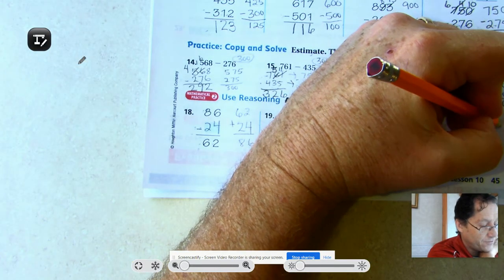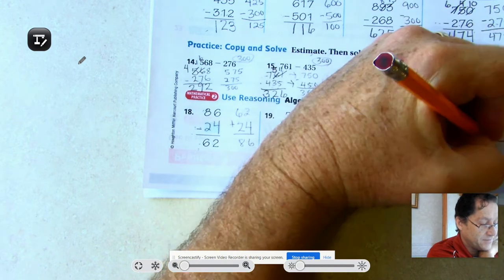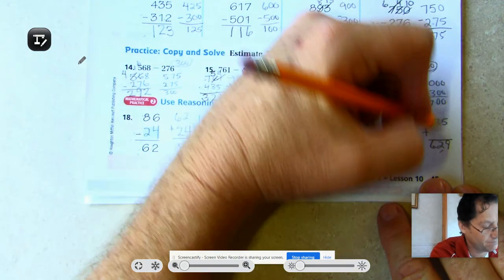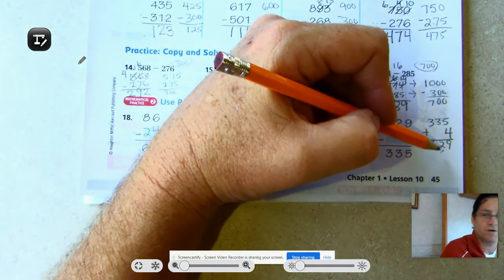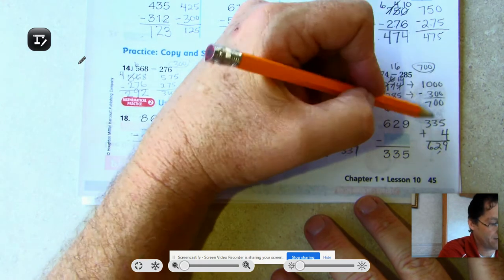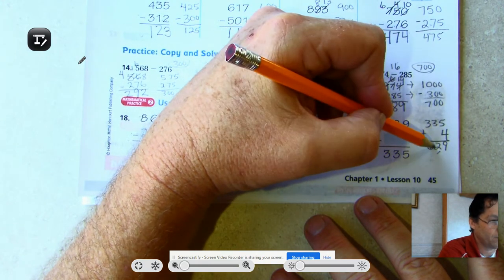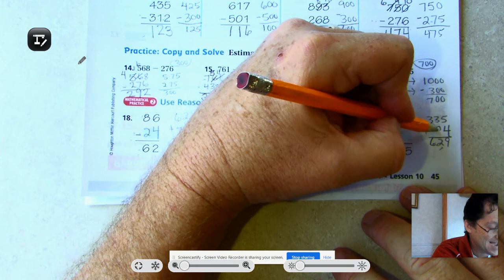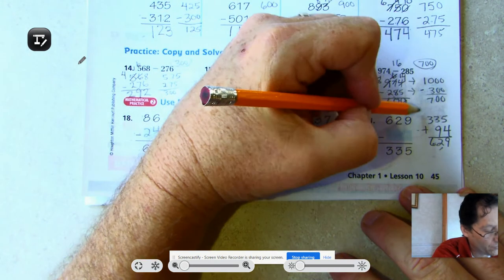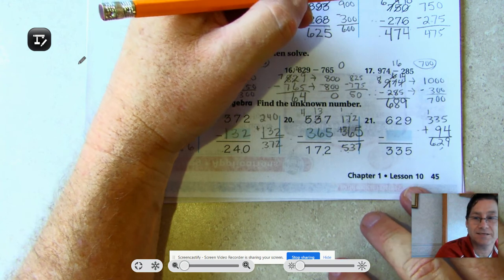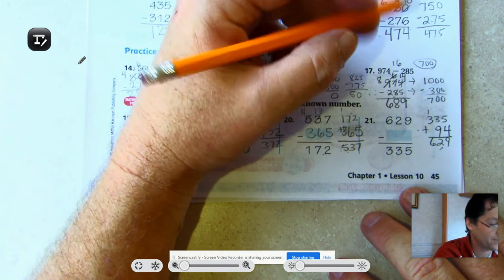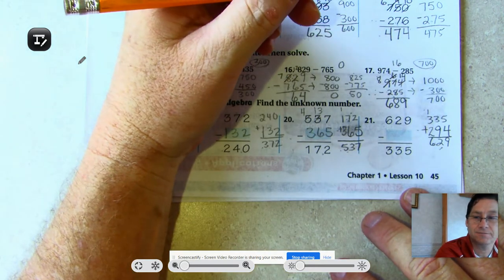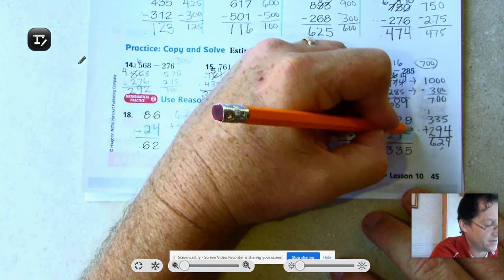And finally, 335 plus something gives me 629. 5 plus what would give you 9? 4. 3 plus what would give me a 2? Well, 3 is bigger than 2, so we have to go to 12 probably. So 3 plus 9 is 12. Well, remember, we would have had to regroup the 12 tens as 100 and 2 tens. 300 plus 100 is 400. 400 plus what is 600? 200. So let's try 294.